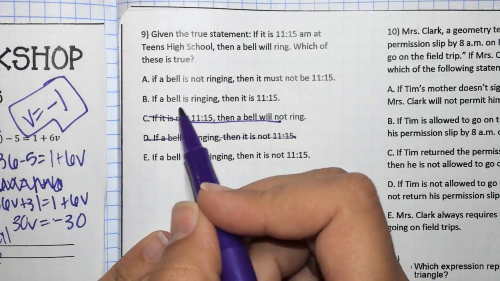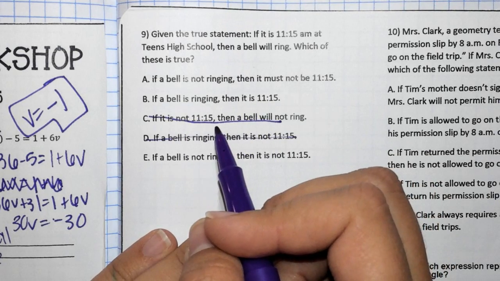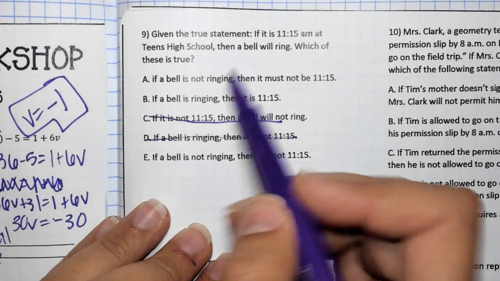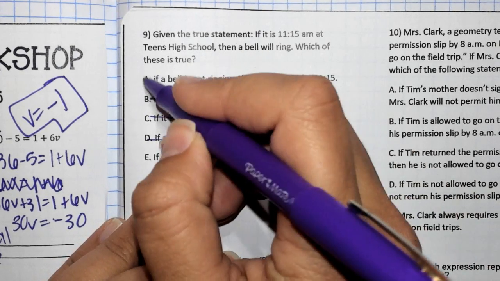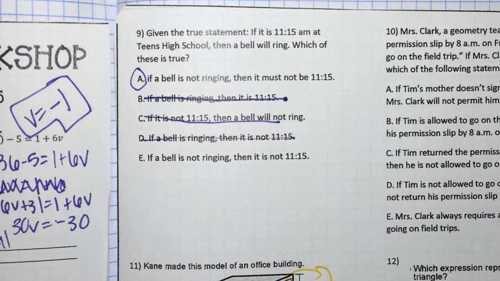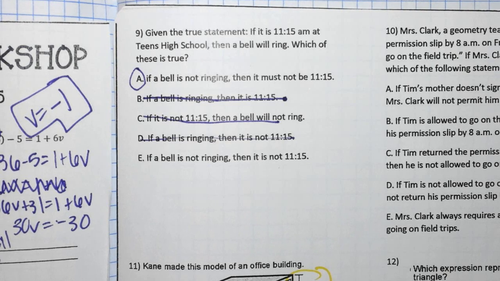If a bell is ringing, then it is 11:15. Well, it could also ring at 3:15, right? They're saying it's only one bell. 7:20. There's multiple. So I think that eliminates this. And I think the answer is A. Yeah, I think it's A. Okay, number two.